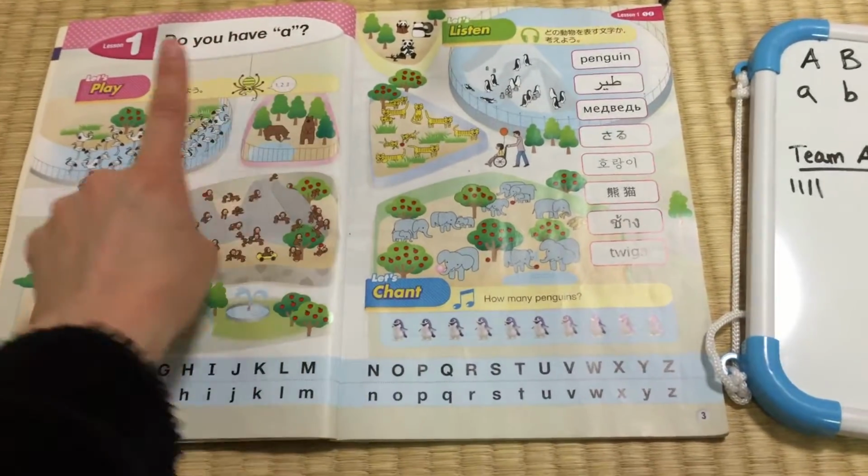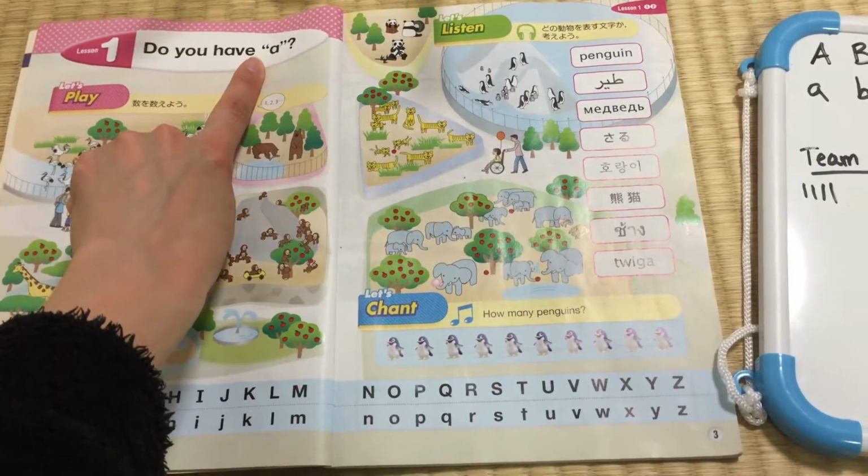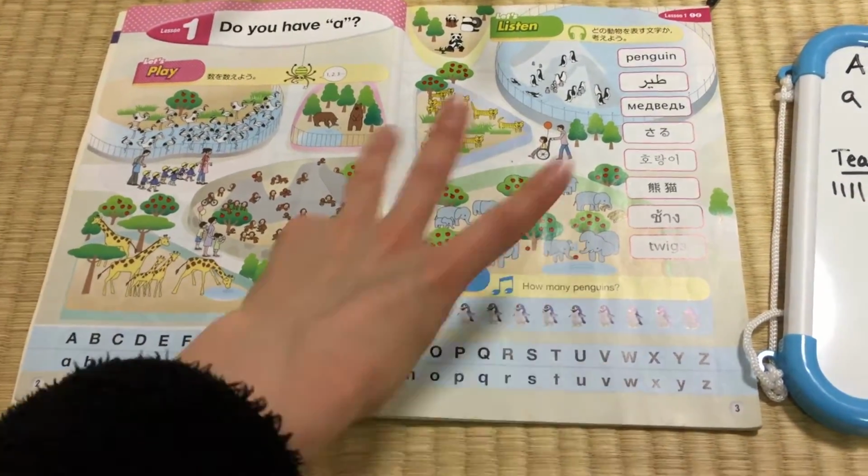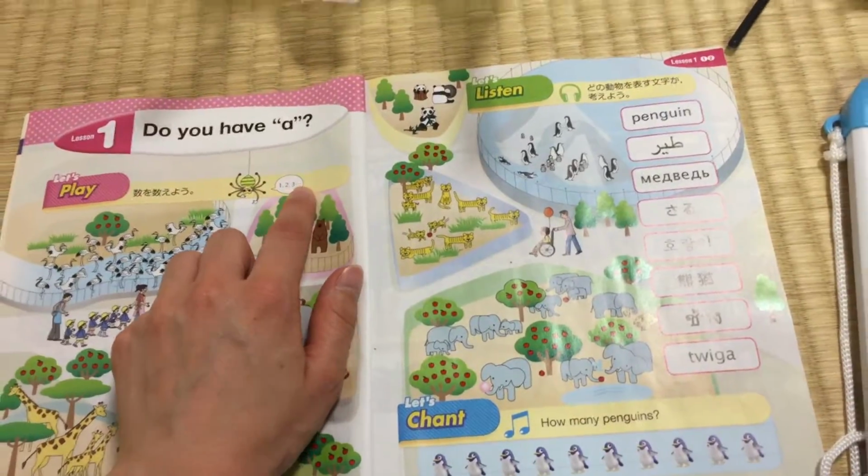The first one is, do you have? The second one is lowercase letters. The third one is counting, 1, 2, 3.